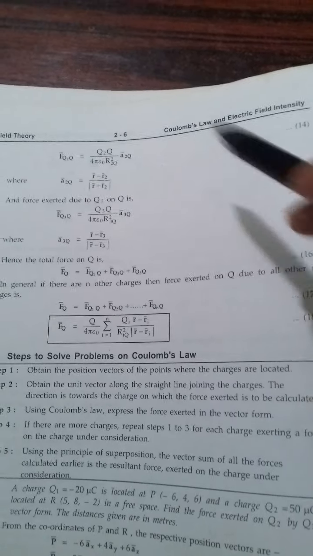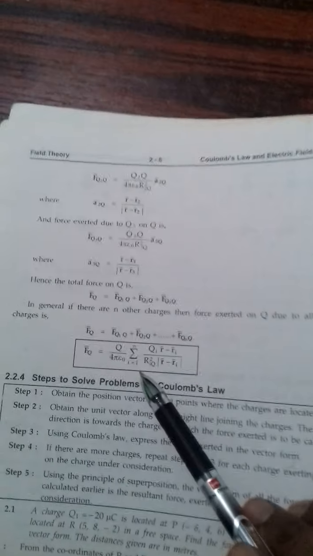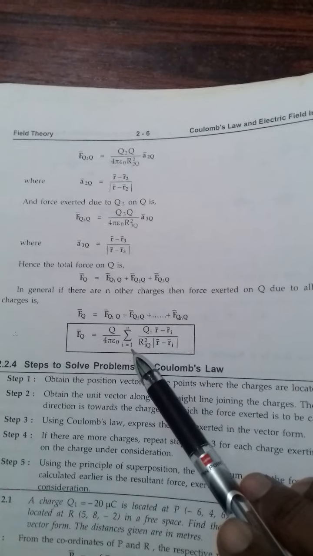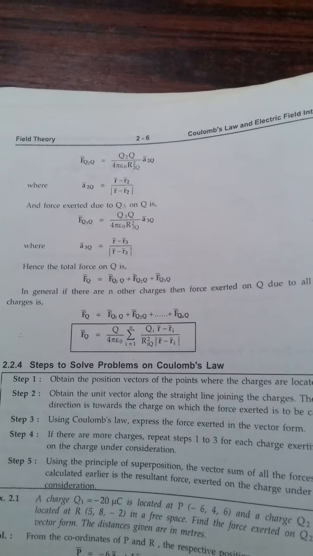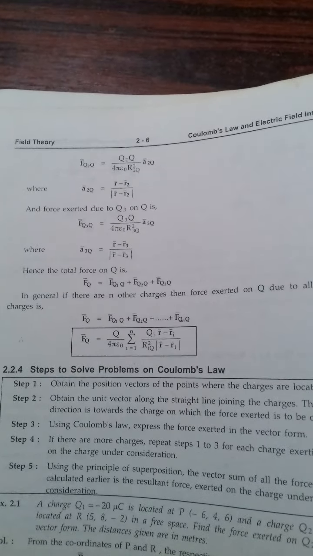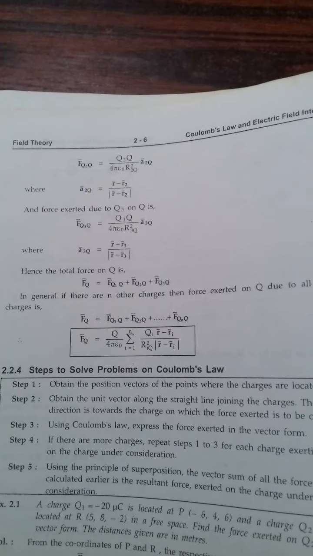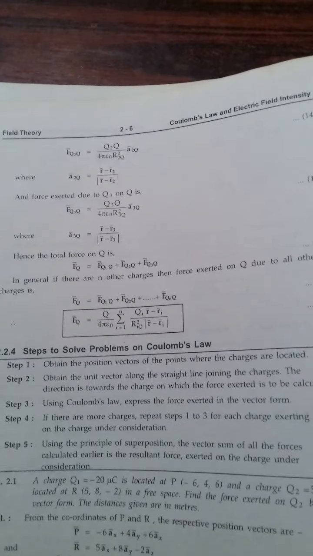For any number of charges, I can take any integer value, so it might be Q1, Q2, Q3, Q4, Q5, Q6. This gives the total force exerted on charge Q due to n number of charges.